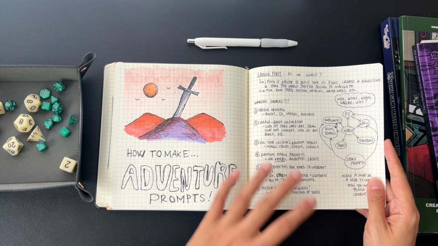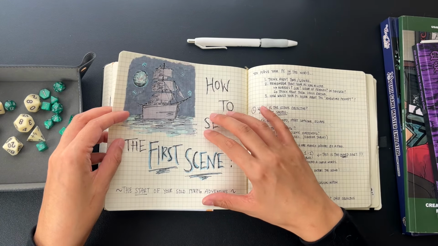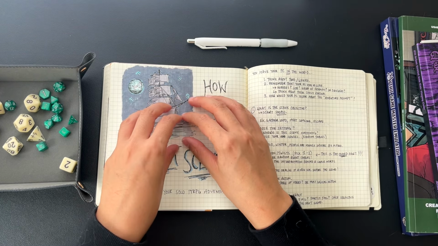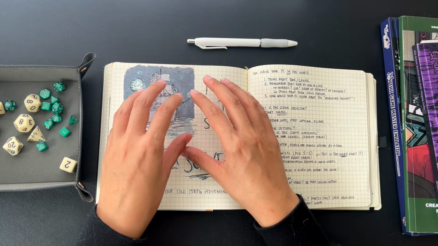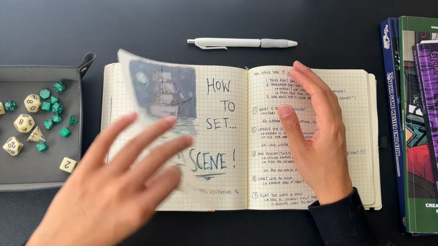Once you have all of that set, and you're about to start your first scene, you have to remember that your PC is in the world that you created.